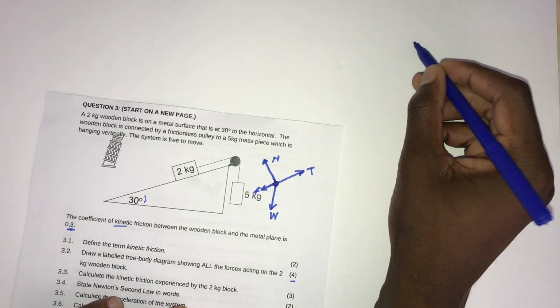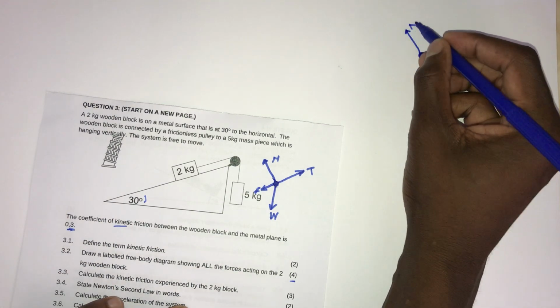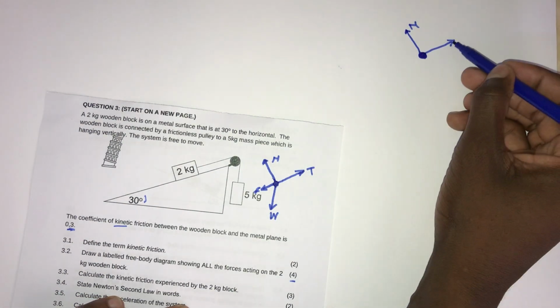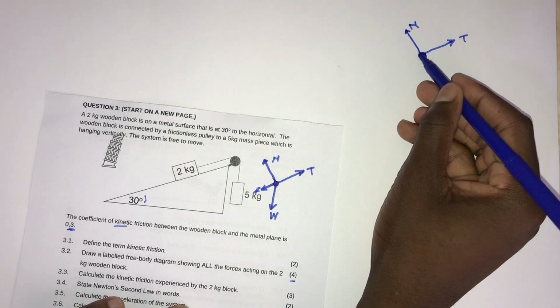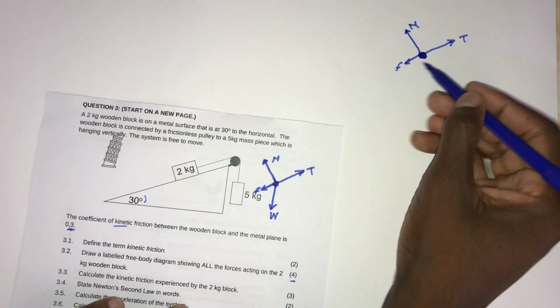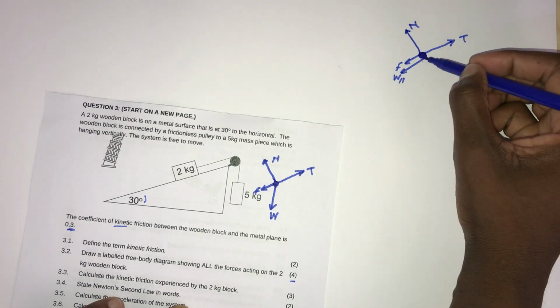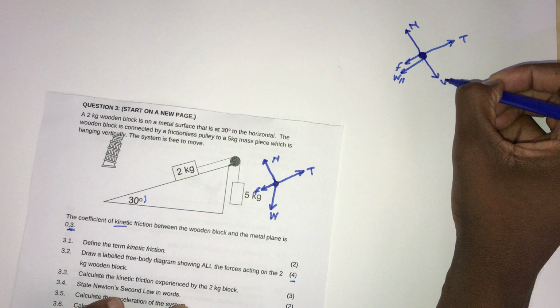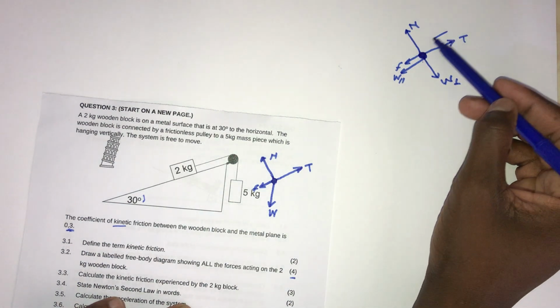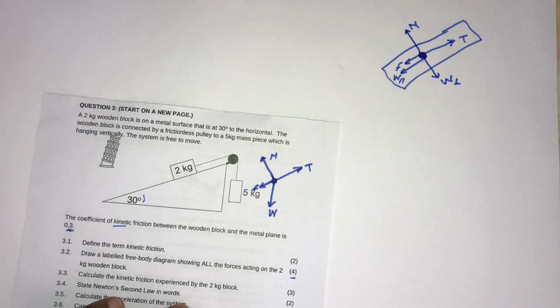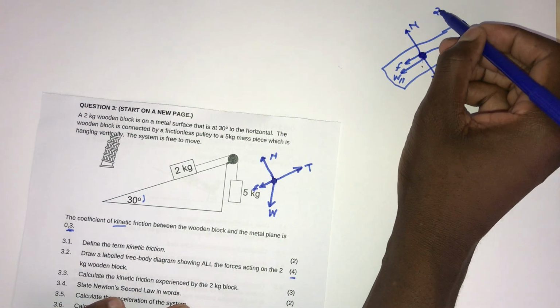The normal force acting on an object perpendicular to the surface, and then the tension up the incline, then the friction opposing the motion, and then the weight parallel, then the weight perpendicular. So on this one, to find the acceleration, that means we need the parallel forces, or the forces that act parallel to the surface. So this is the 2 kg block.